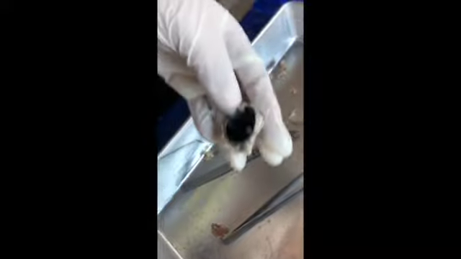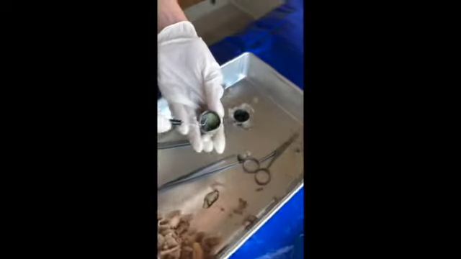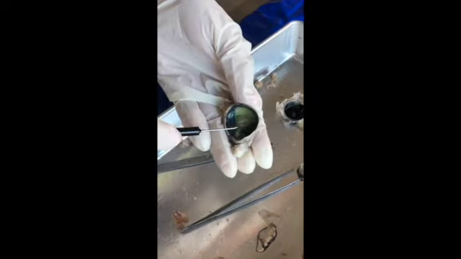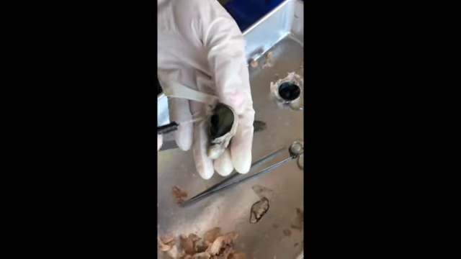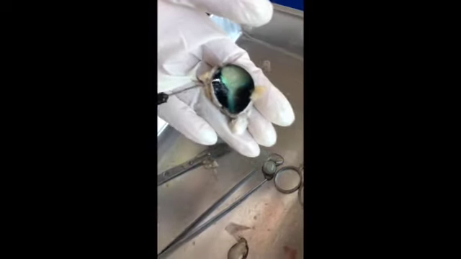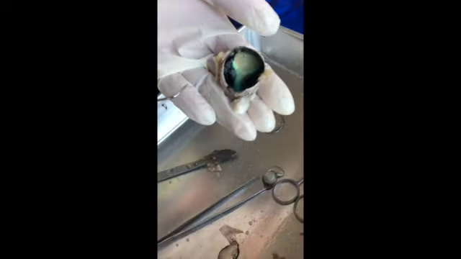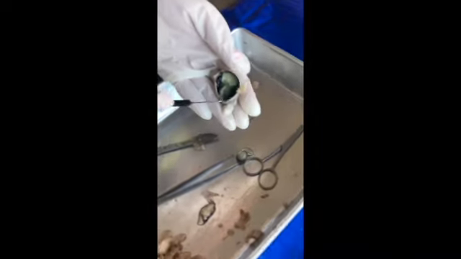And then we have the pupil. Okay, and then over here, when we take off the retina, down at the bottom, we have the tapetum lucidum. And that is underneath the retina.